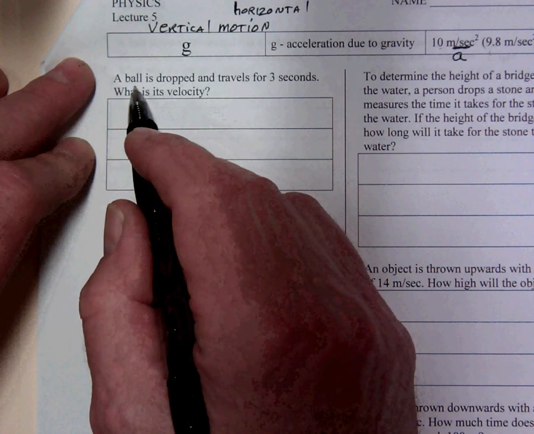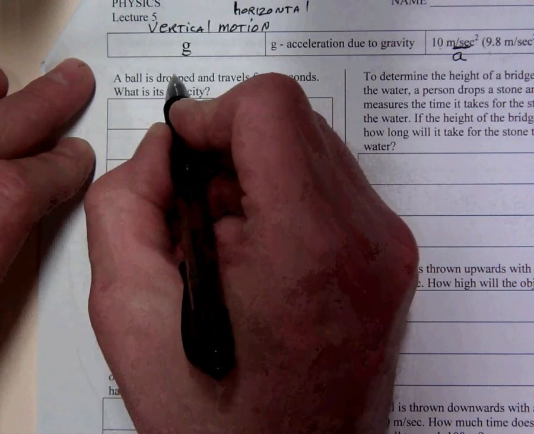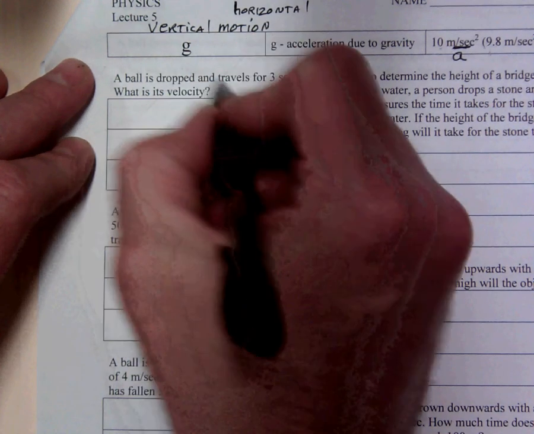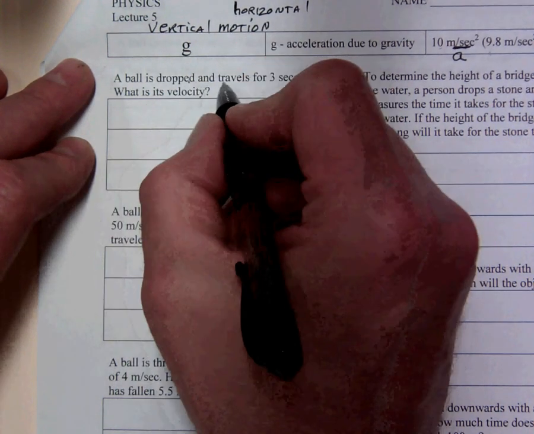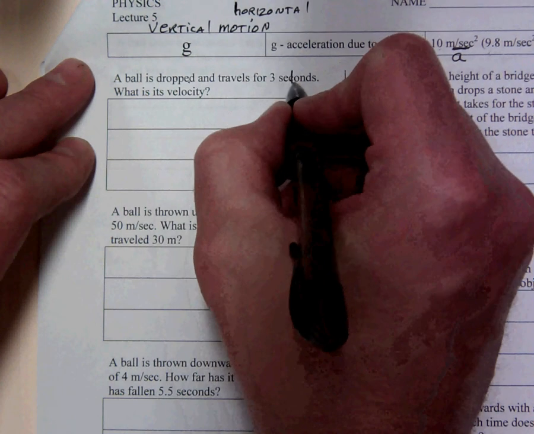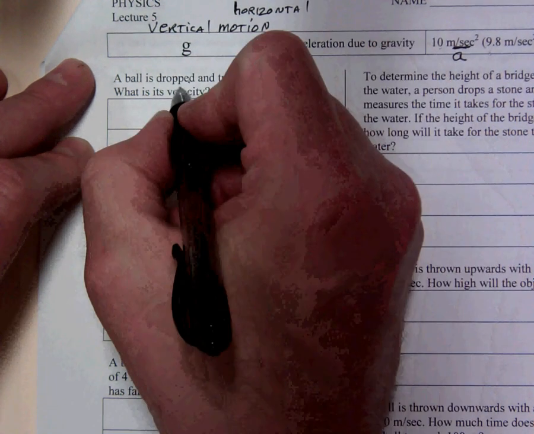So let's look here. We've got a ball that is dropped. That means we have vertical motion, so I have to deal with our G. And it travels for 3 seconds. So that's our time. And I want a velocity.